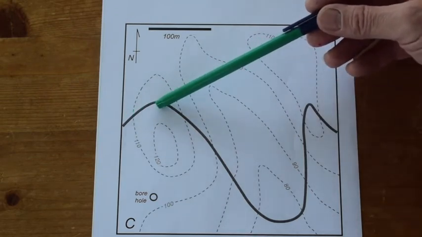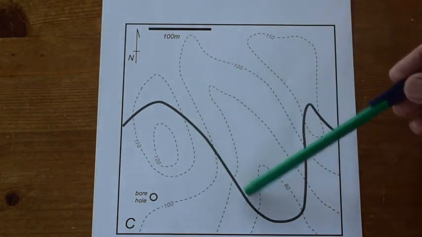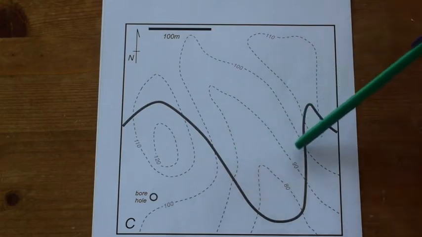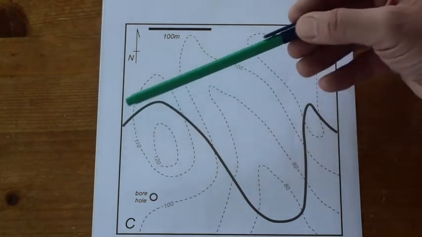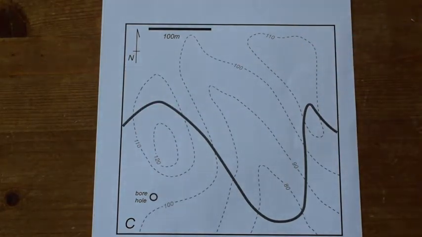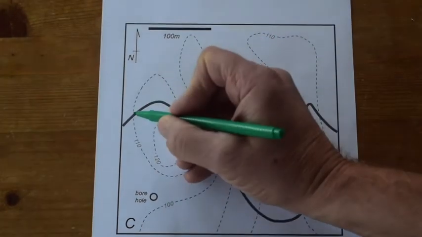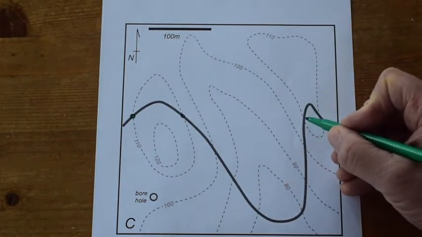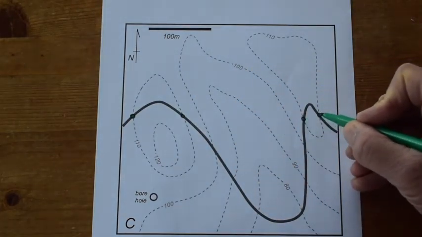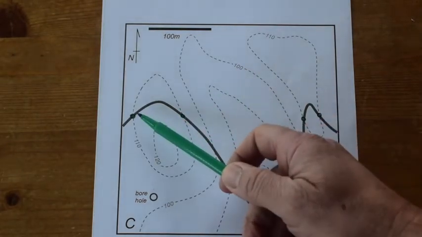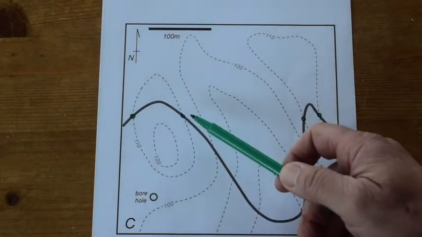So 110 intersects once, twice, 3, 4 times. The other topographic intersections are only twice. So the most constrained structure contour is going to be at an elevation of 110. So let's just mark out these places. There's one there, there's one there, there's one there, and there's one there. So 4 places where this geological boundary is at an elevation at outcrop at 110 metres.